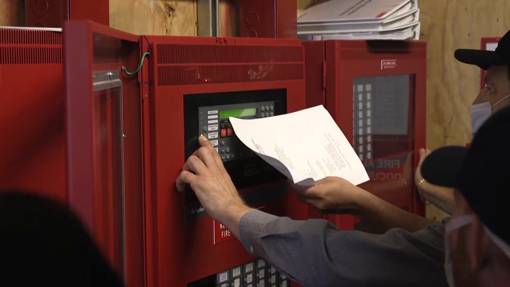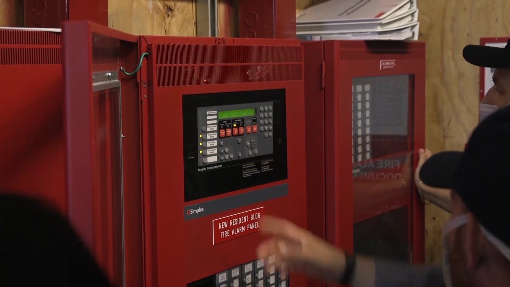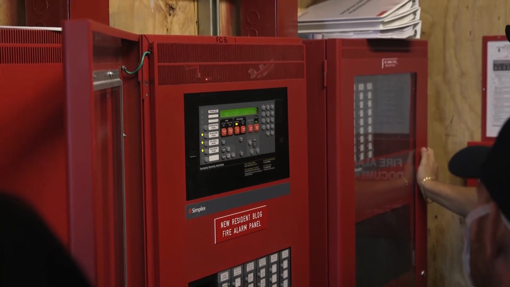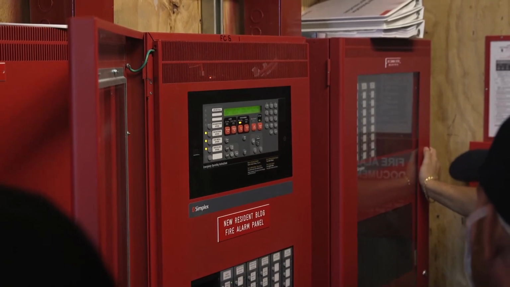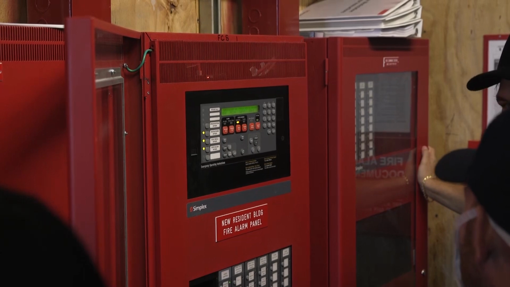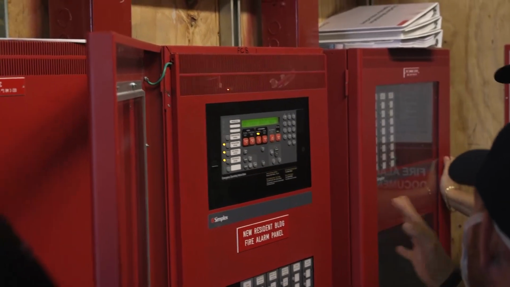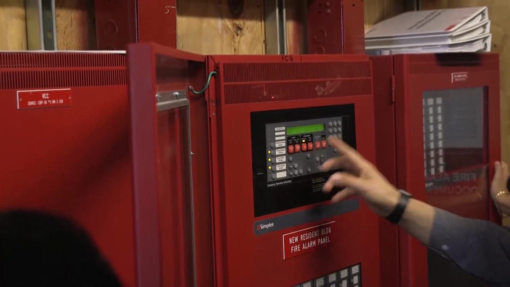What's PR12? Priority 2. This priority 2 came with the panel because they use this panel for security, so they name it priority 2 alarm. We're not using this. We're using just fire alarm, trouble, and supervisory.